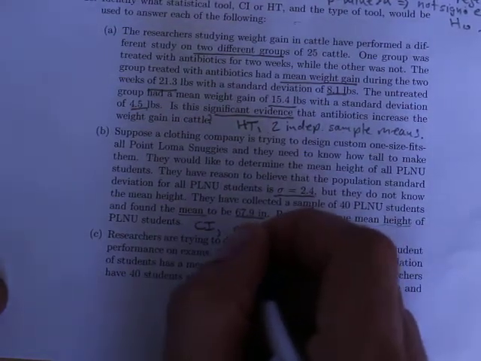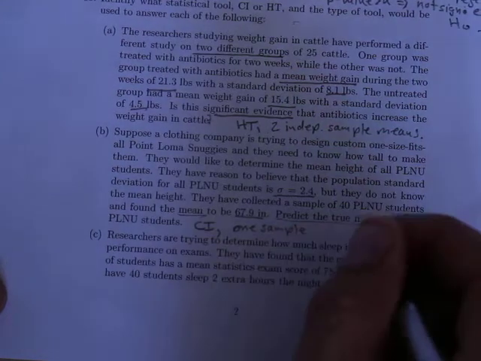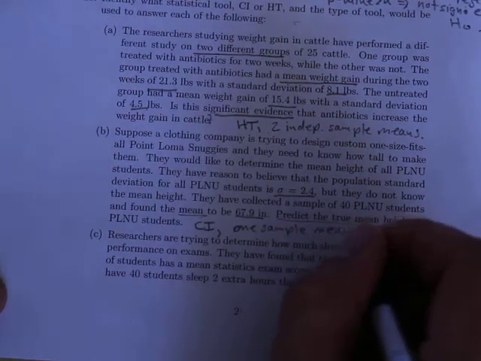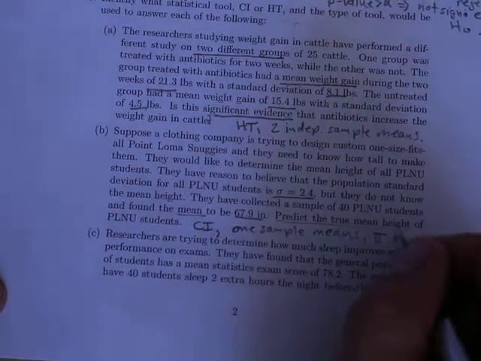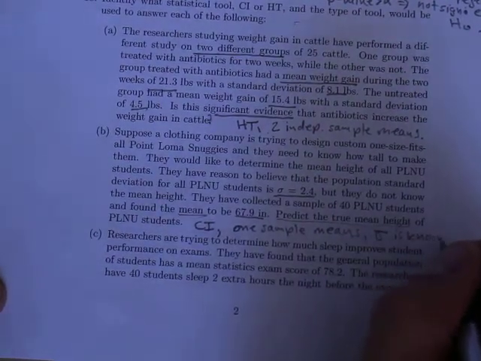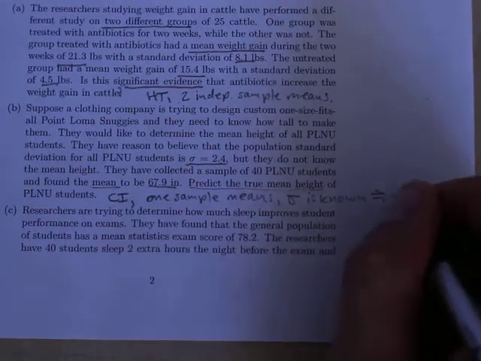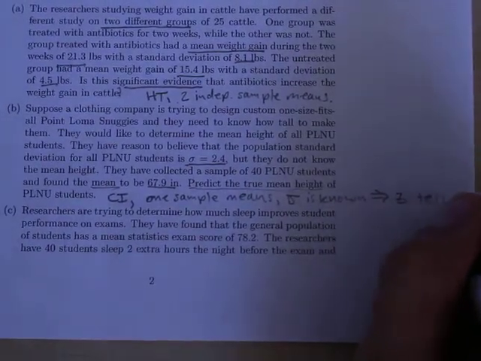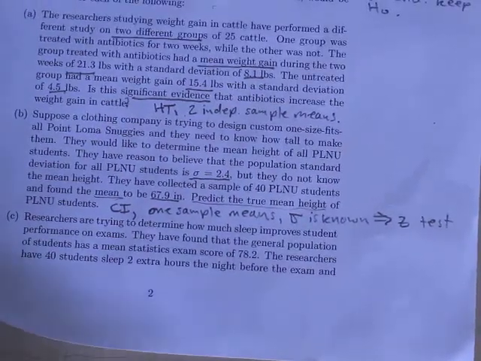And this is for one sample means. And sigma, the population standard deviation, is known, and that tells us that we want to use a z-test. You may want to confirm that just with your recipes, your sheet of recipes, confirm that's the right thing.